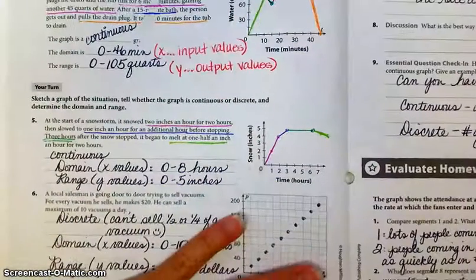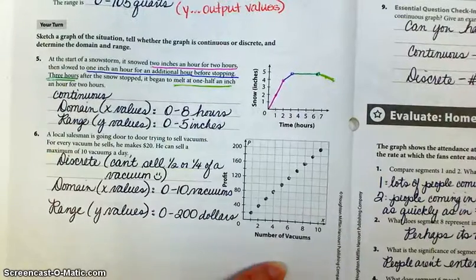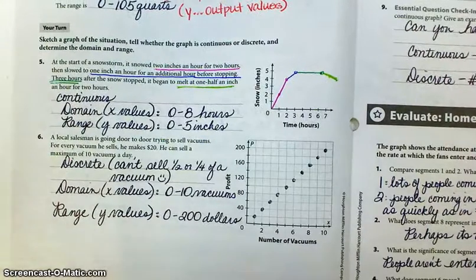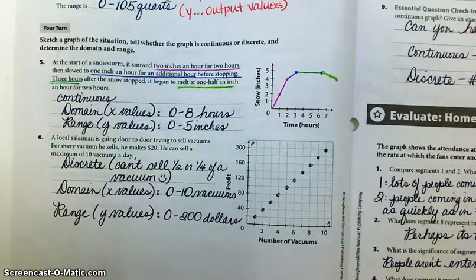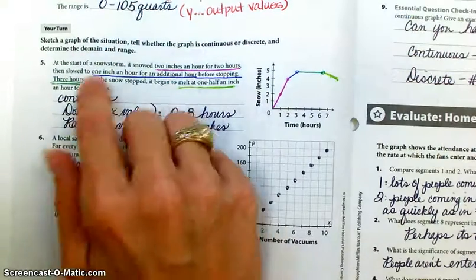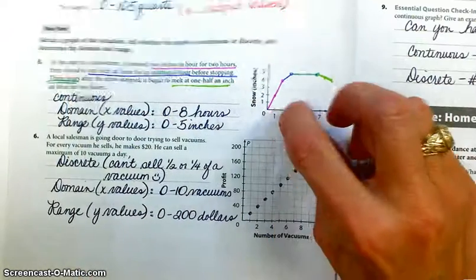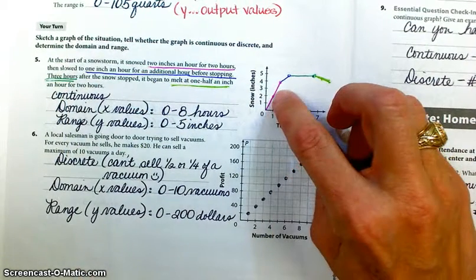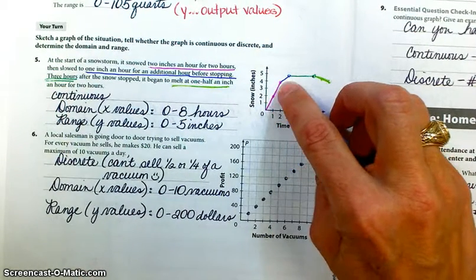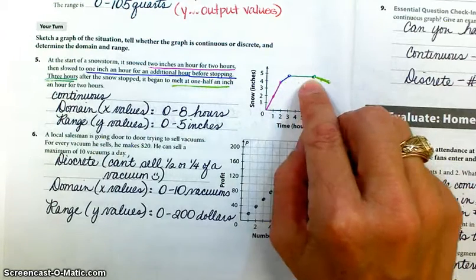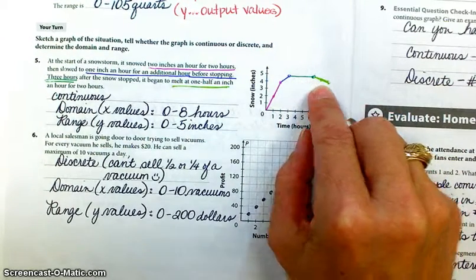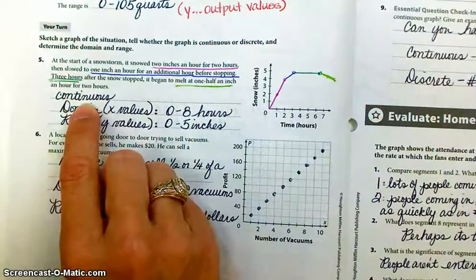Oh, it's like magic. It's right there. The snowstorm. That's an example of something that would be suitable for a continuous graph because the snow is gradually going to accumulate. So pink part, 2 inches an hour for 2 hours, then 1 inch an hour for an additional hour, then it stopped, and then it started to melt. Okay? Best represented by a continuous graph.